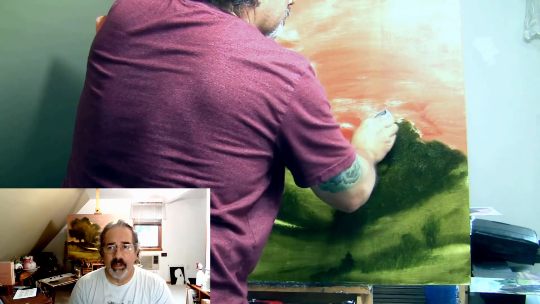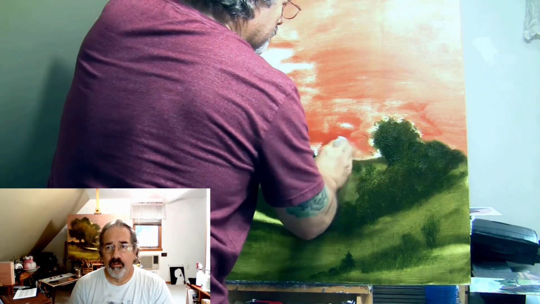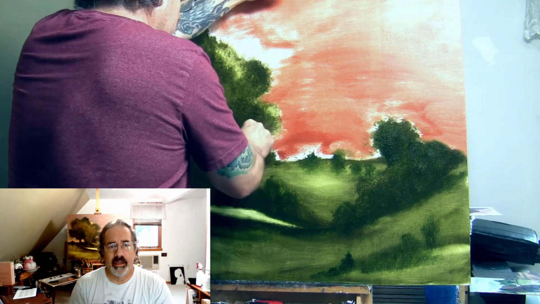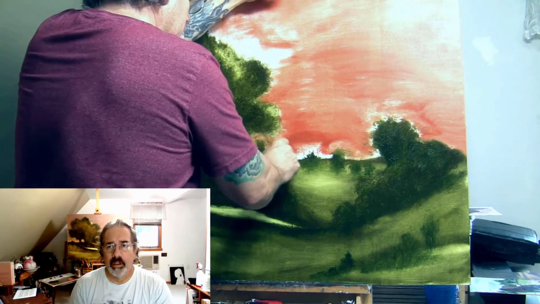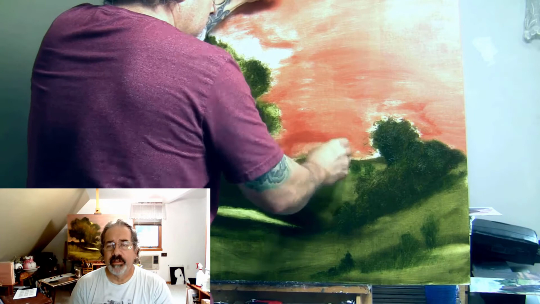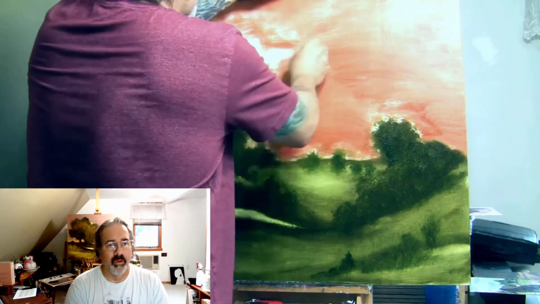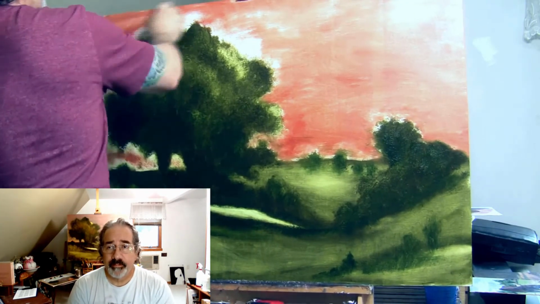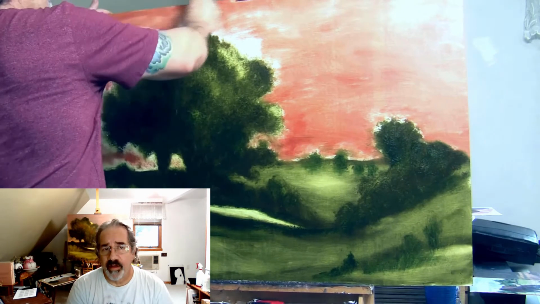But I wiped a lot of it off with the rag, the paper towel, and so it's not really a dark reddish color. It's very light. So if it does come through, it'll be just bits and pieces, and I think it'll really make for a nice effect on the sky when I finally finish.